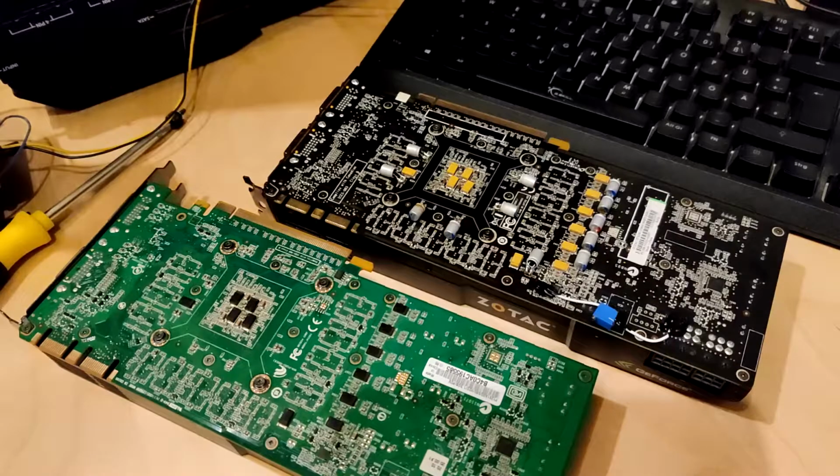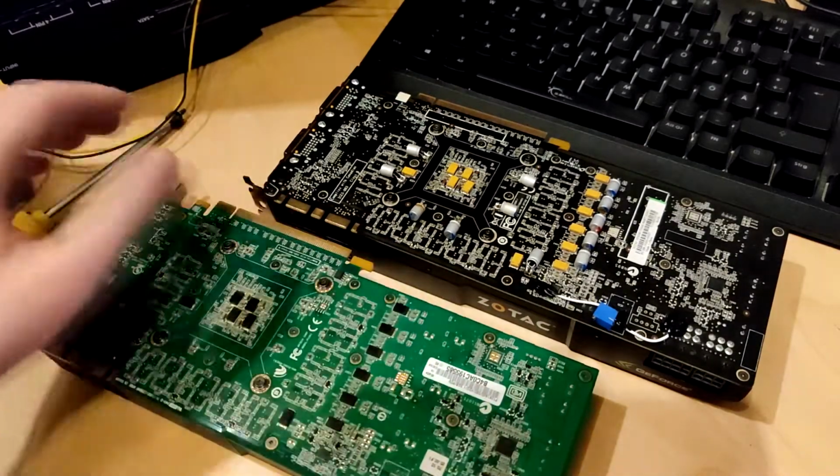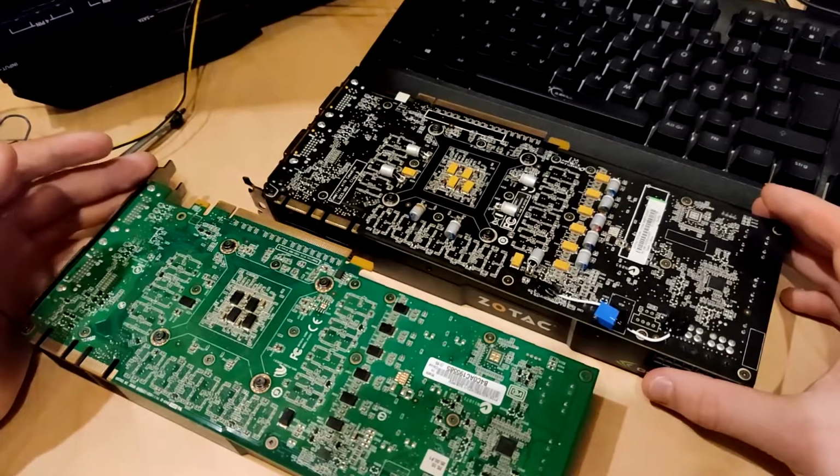So this video is back again at the test bench. Again, we only have the onboard audio from my OnePlus 7T Pro because the test bench is still in a very not great position to hook up the audio equipment. And today we're taking another look at my two reference GTX 580s.